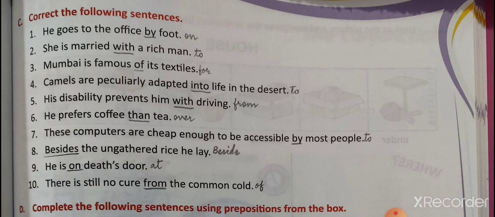Besides the ungathered rice he lay: here we will use beside, not besides. So, beside the ungathered rice he lay. He is at death's door. There is still no cure for the common cold.